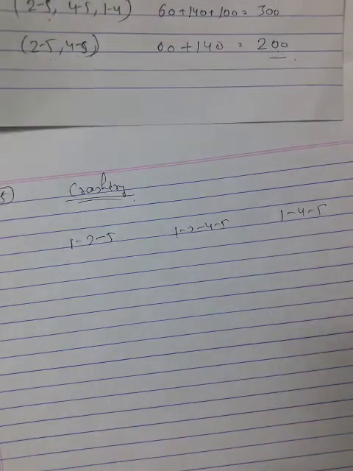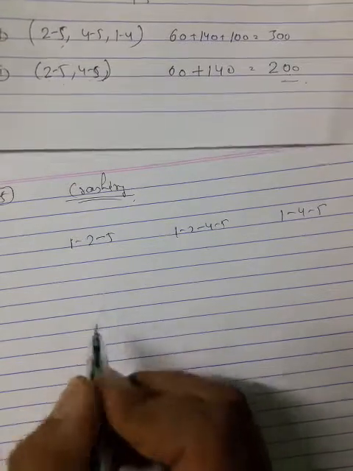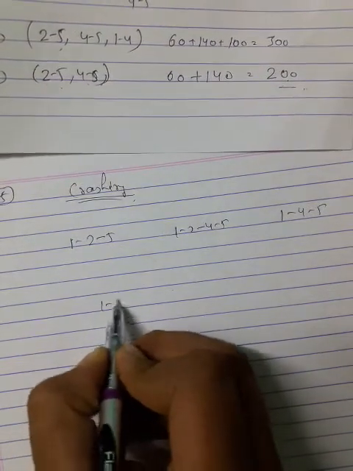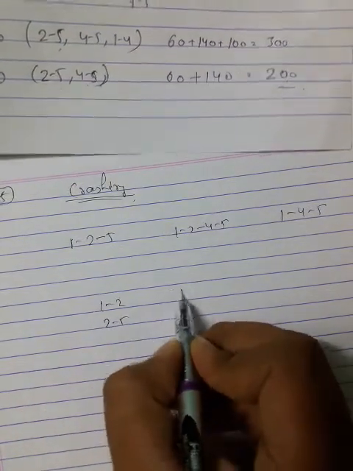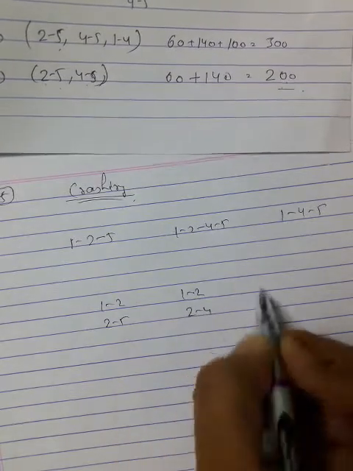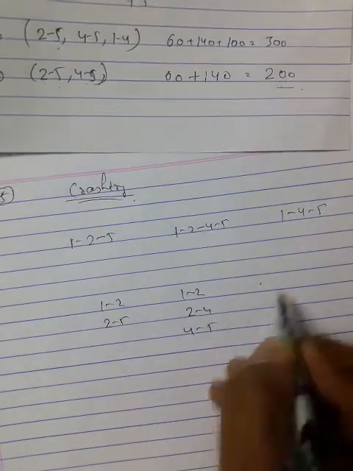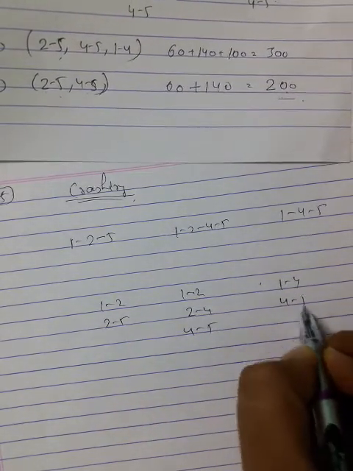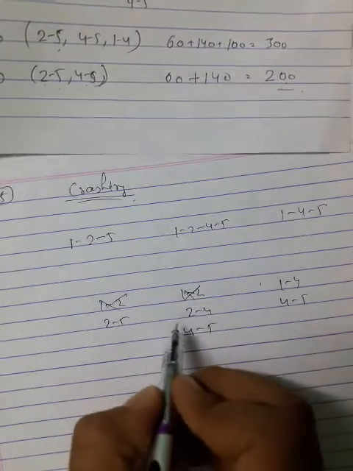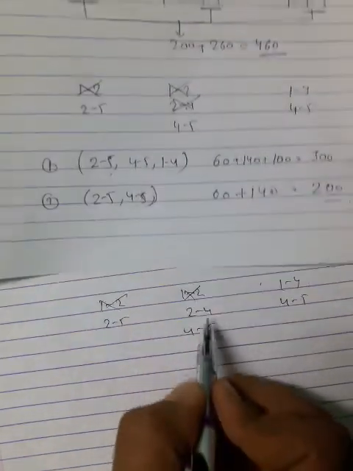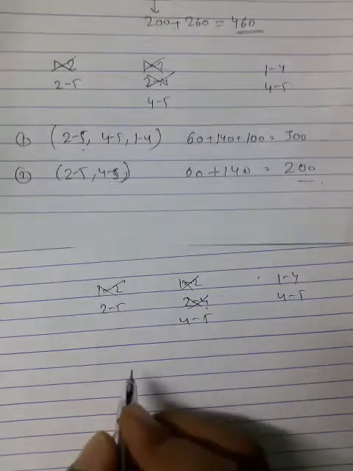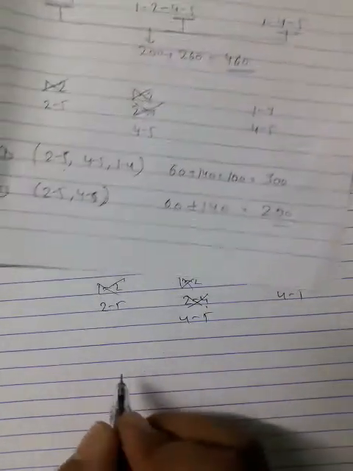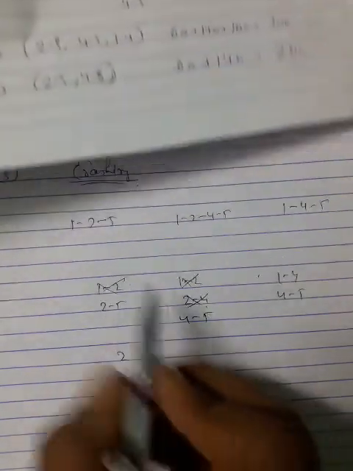Write the possible paths: 1 2 5, 1 2 4 5, 1 4 5. Cancel the other activities which you cancelled in the previous crashing. Again, directly write here, since you are going to get the same thing only, you haven't crashed the activity.